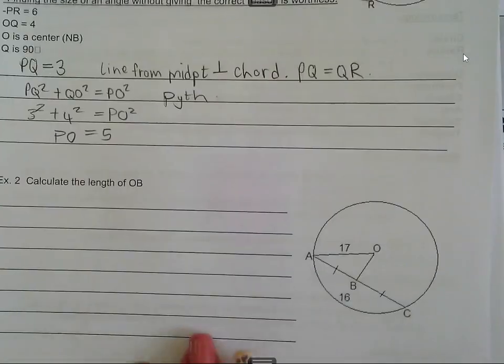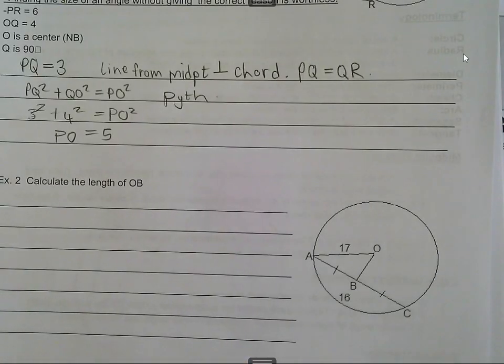Okay, look at example 2. Remember what we need to do Pythagoras. Can I do Pythagoras?